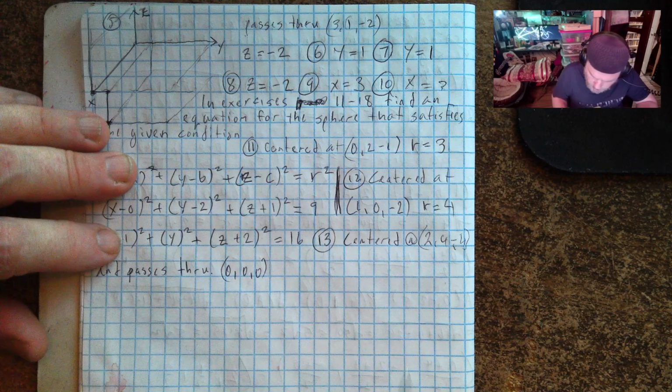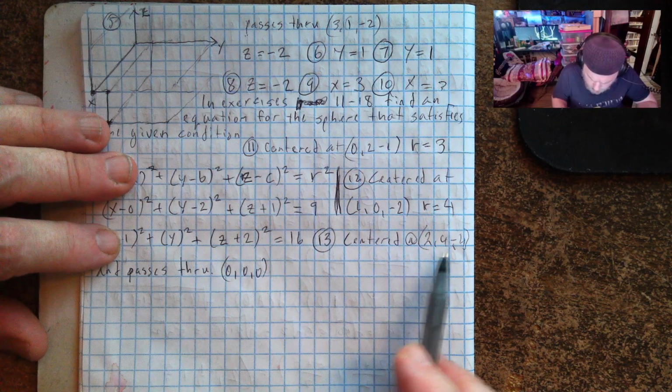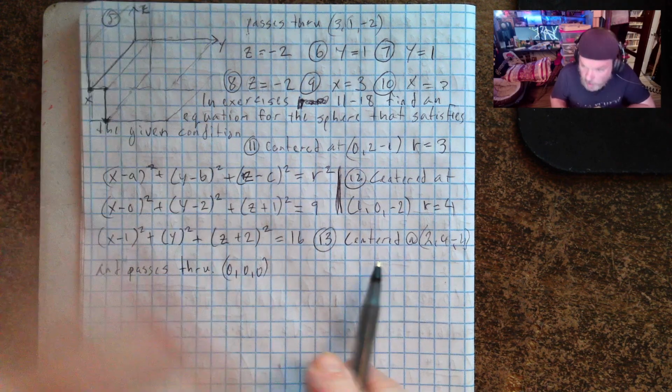That's thought provoking. So the question is, what's the radius, right?